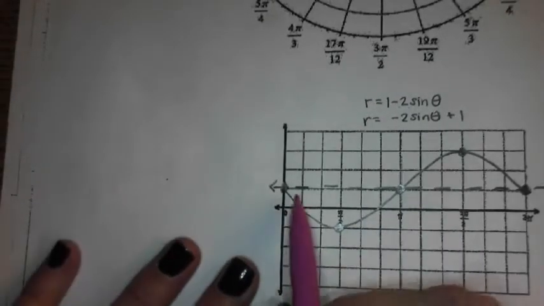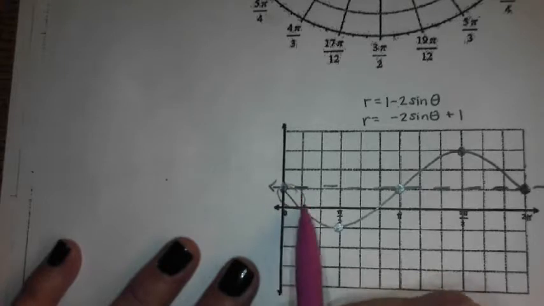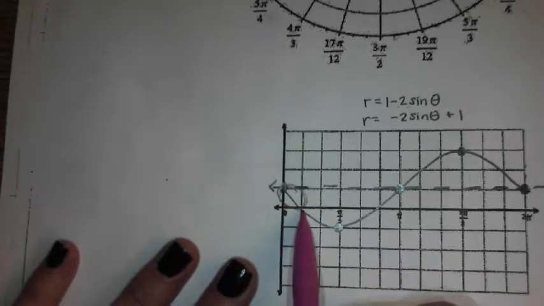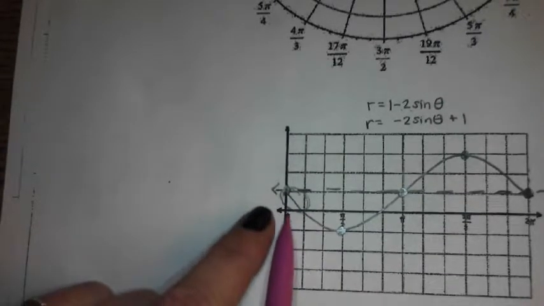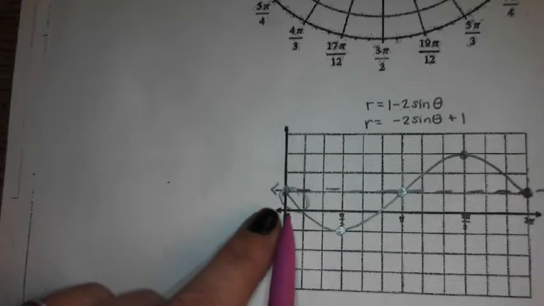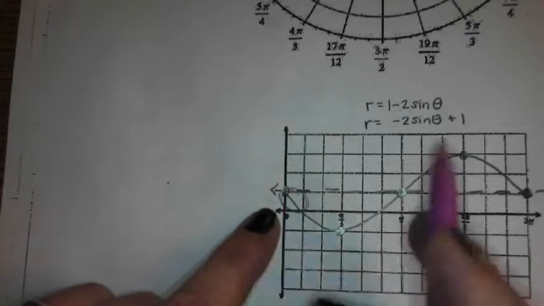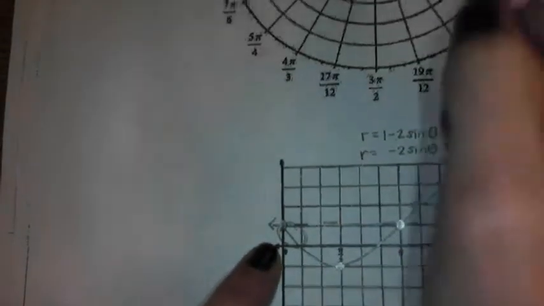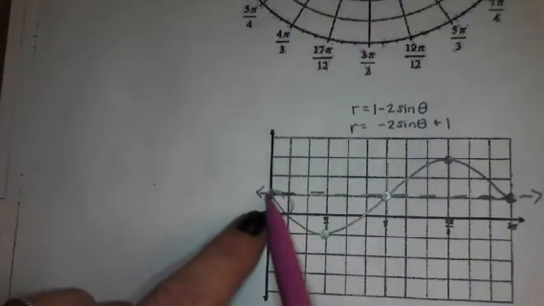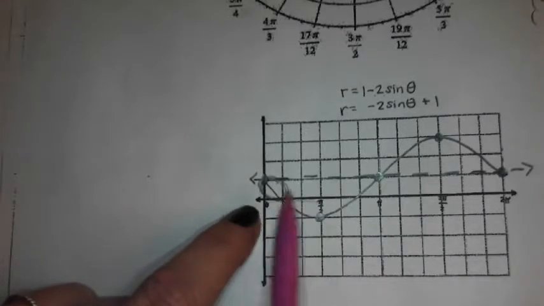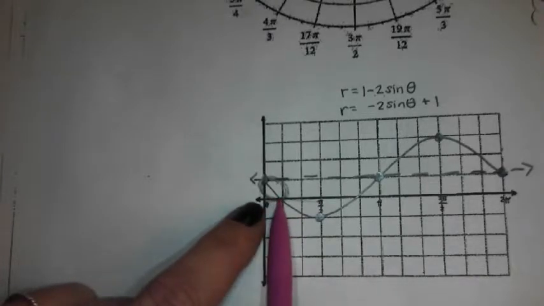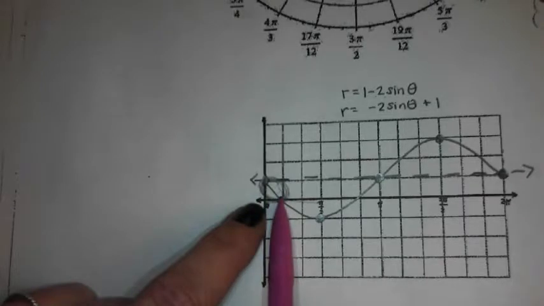So if you look at this first sliver of the graph that's positive, you started with this point. This was a theta of 0 and an output of 1. So this point, 0, 1, correlates with that point that we started with, a theta of 0 and a radius of 1. The first section of our graph, of course we're in the first quadrant, right? The first section of the first quadrant has positive R values.